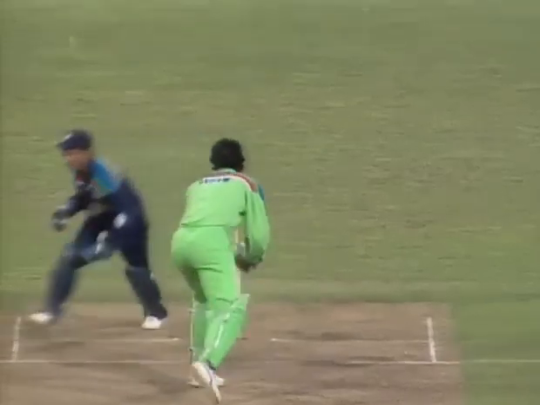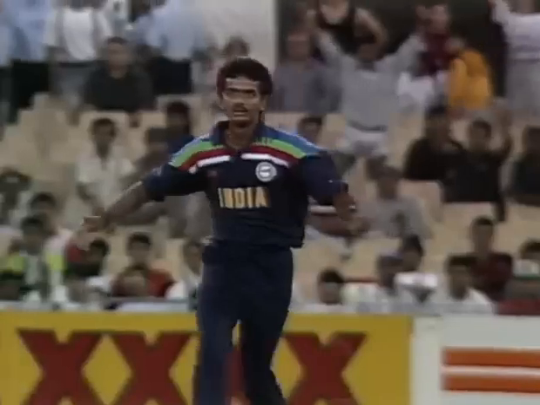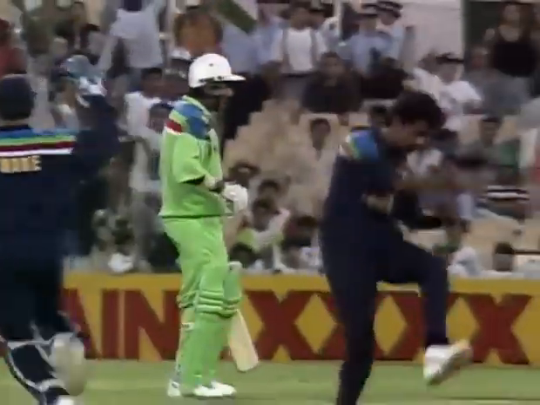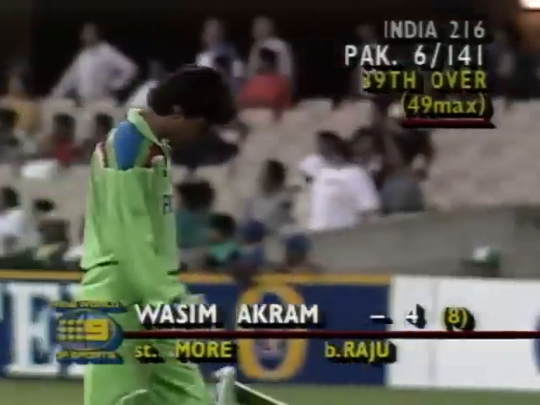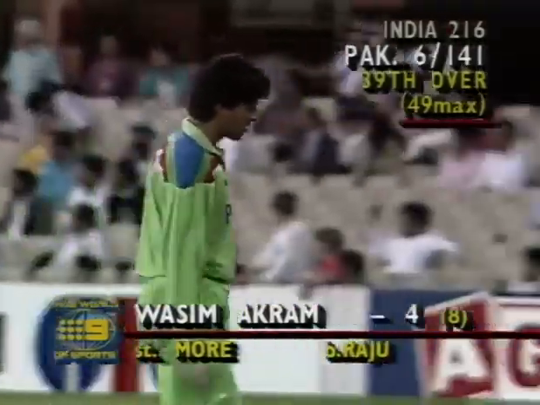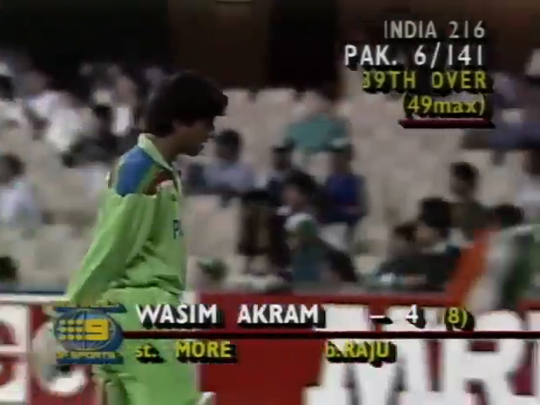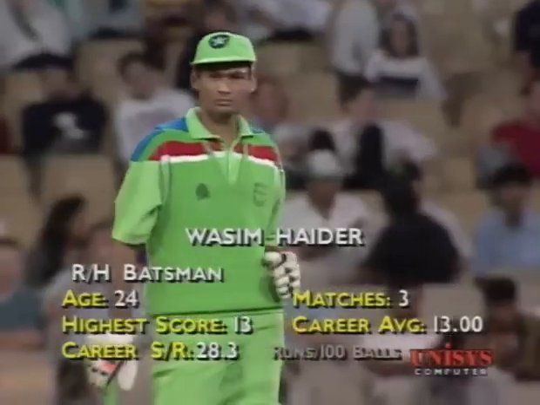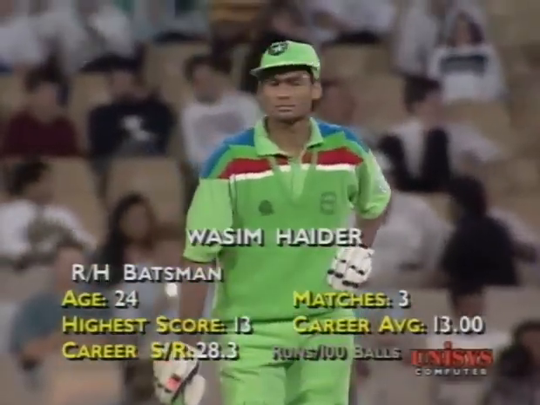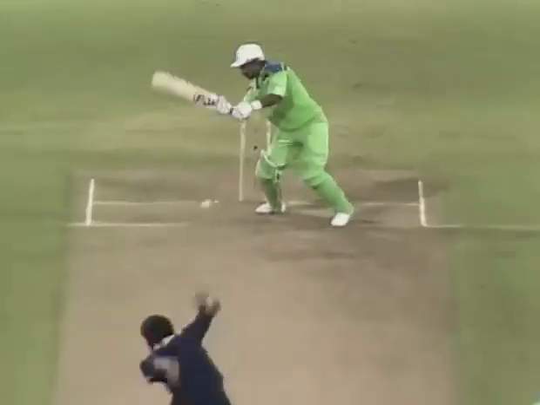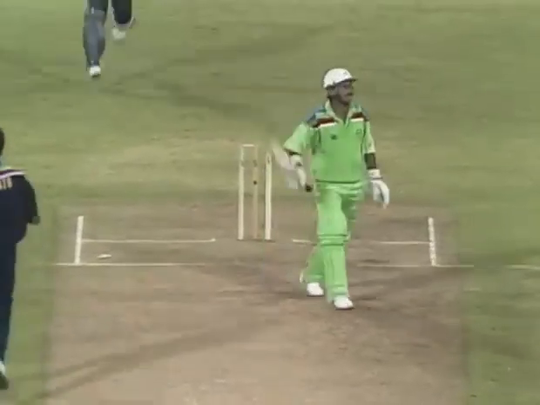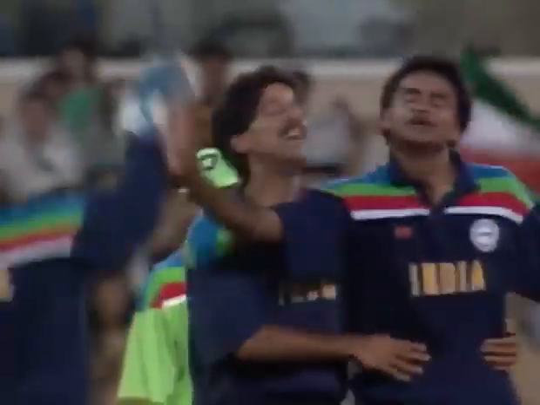Wasim Akram playing for it, and Kieran Moray having very little trouble taking the bails off. Well out of his ground. And Kiran More very excited about it. Wasim Akram upset. And Pakistan now reeling at 6 for 141 in the 39th. Wasim Haider. Into a bowl, and he's got him off the inside edge.